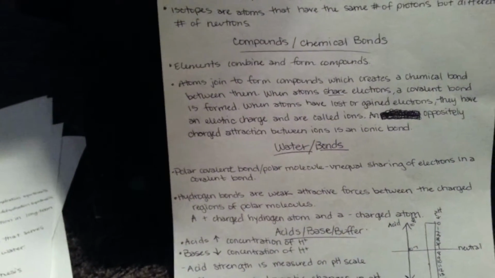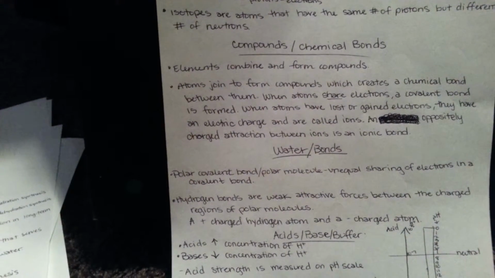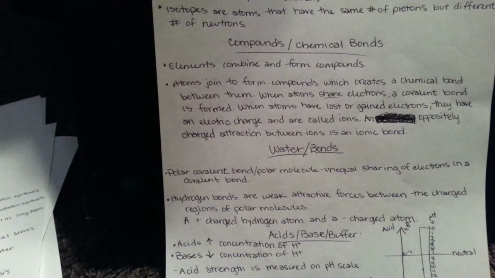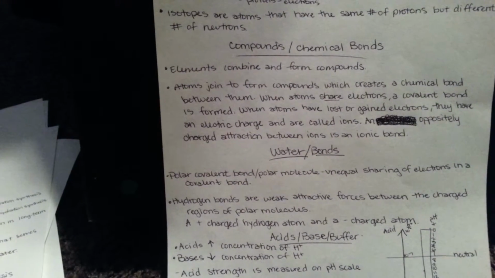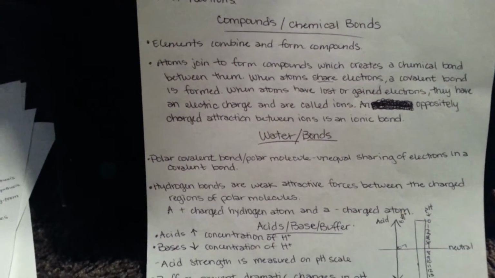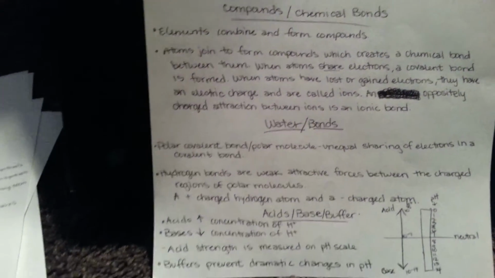And then for water bonds, we have a polar covalent bond, or it sometimes is a polar molecule, an unequal sharing of electrons in a covalent bond. And then a hydrogen bond is a pretty weak attractive force between the charged regions of polar molecules. A positive charged hydrogen atom and a negative charged atom create the hydrogen bond.